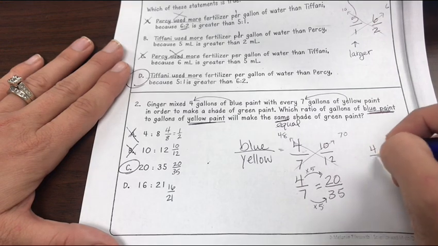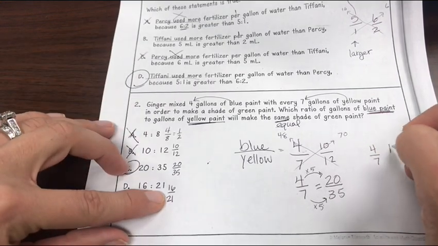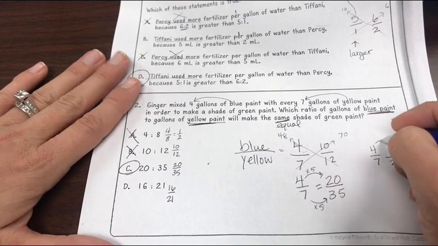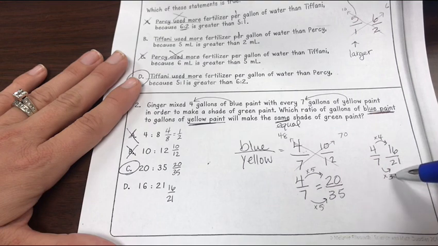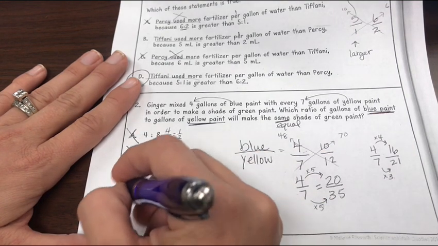I could also, just to make sure, compare it to 16 over 21. So this is times 4, but this is times 3. So they're not the same on the top and bottom, so I know that they're not equal. So it's going to be C.